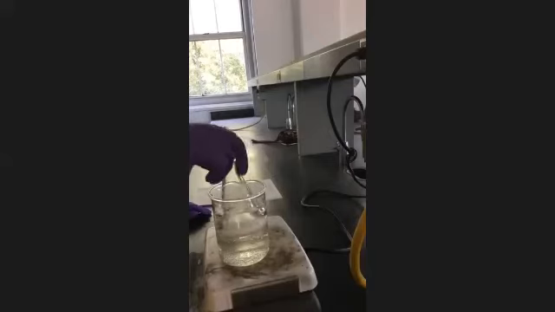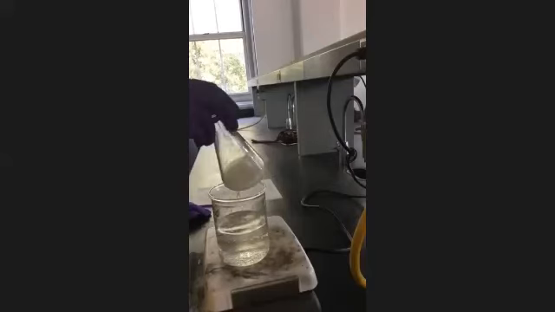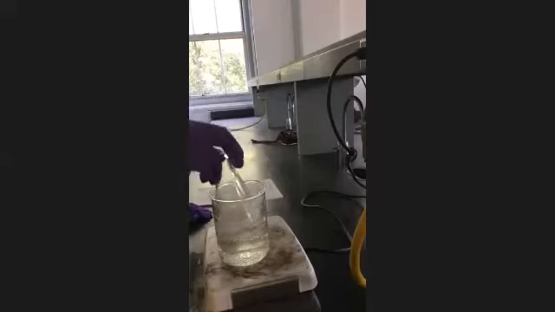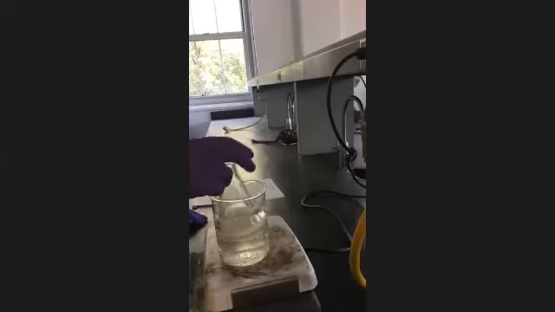It just started to go in solution here. It's still solid. That water is just not hot enough. That's all right, we got a fix for it. It's going in. You want to swirl it until it's all the way in. Once it's clear, you want to keep it on the heat for another 5 minutes.